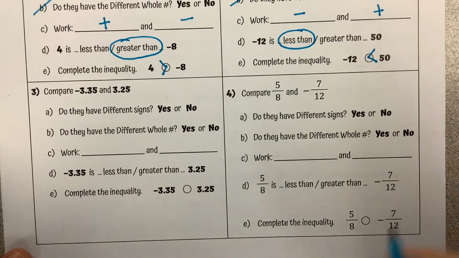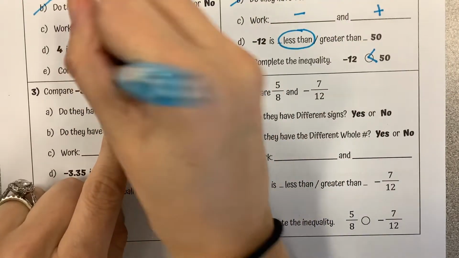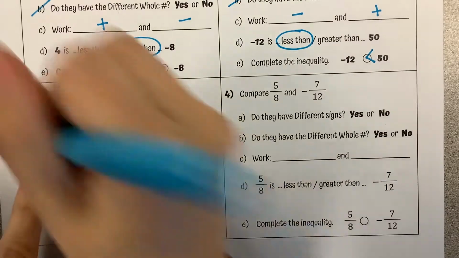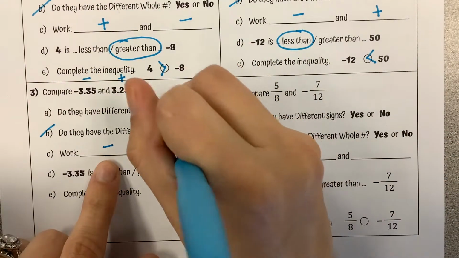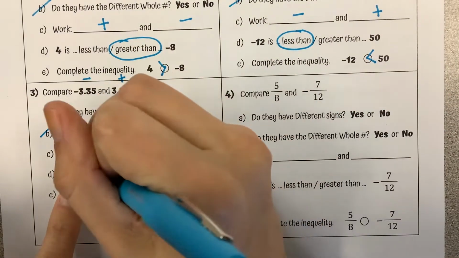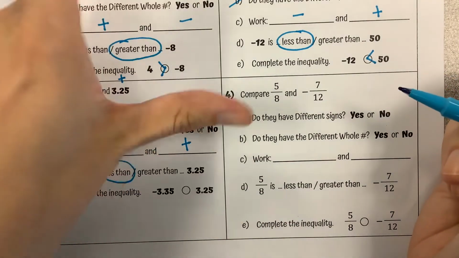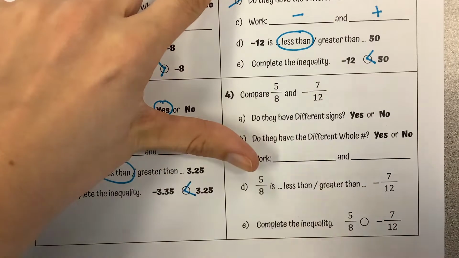Okay, number 3. This first one's a negative. This second one is a positive. So do they have different signs? Yes. Skipping question B, going straight to the work and showing we have a negative compared to a positive. A negative is always less than or smaller than a positive. Less than, L, turn it to the side. That is our less than symbol.